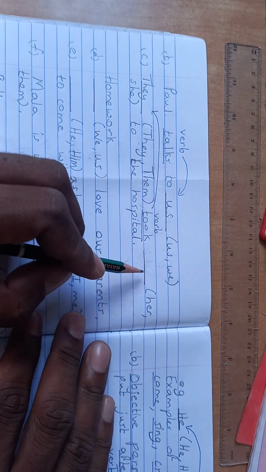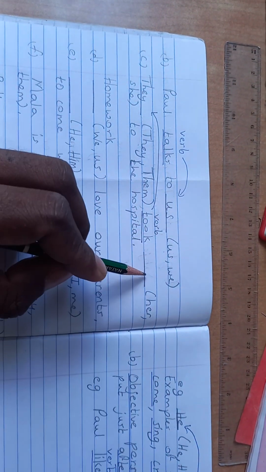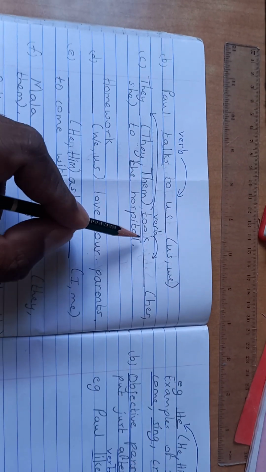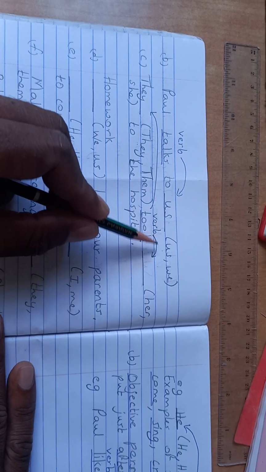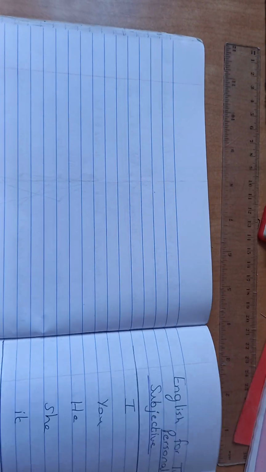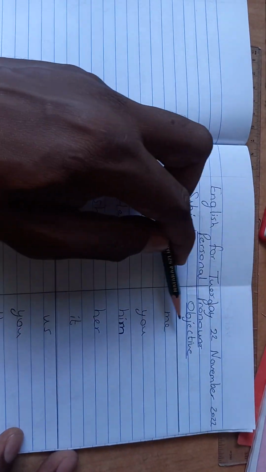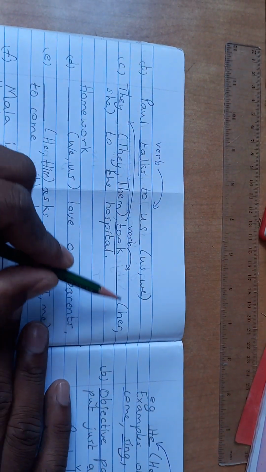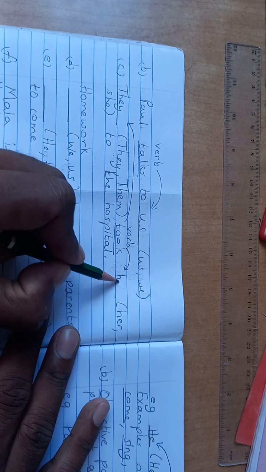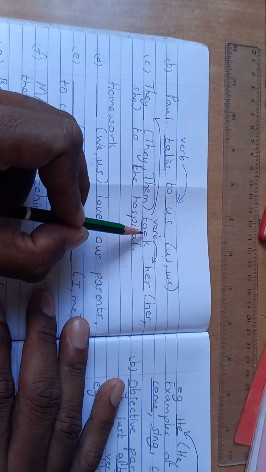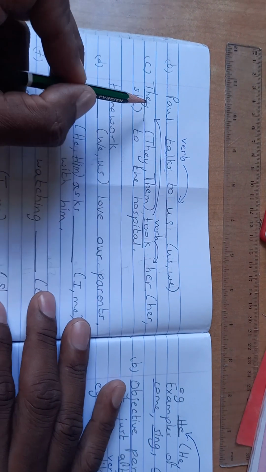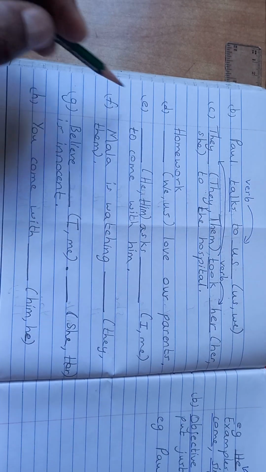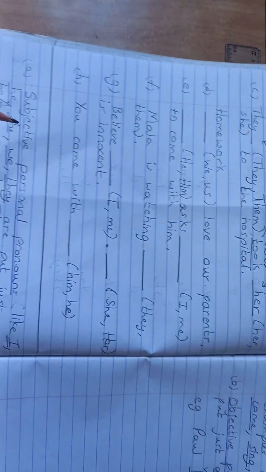They took. Now, you see this blank? It is found after the verb. Here you have to choose the objective form, because the objective form must be put after the verb. And the objective form here is her. They took her to the hospital. I give you some homework, D, E, F, G, H, which you have to do on your own.